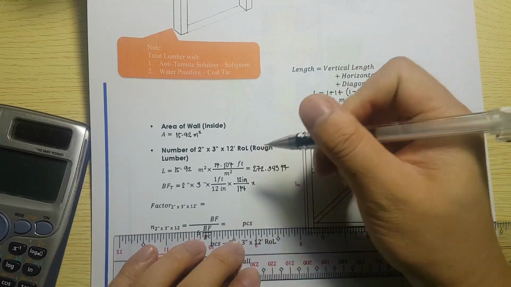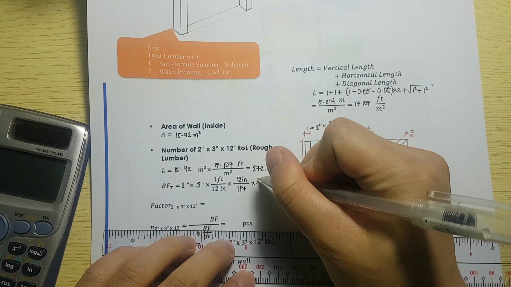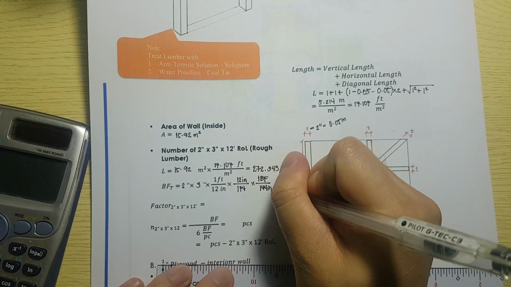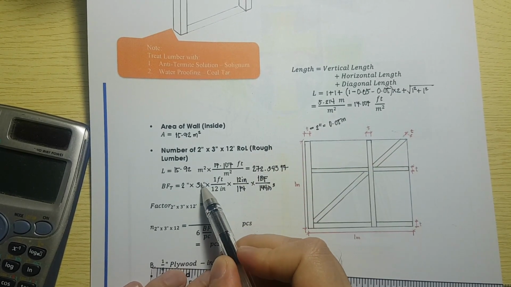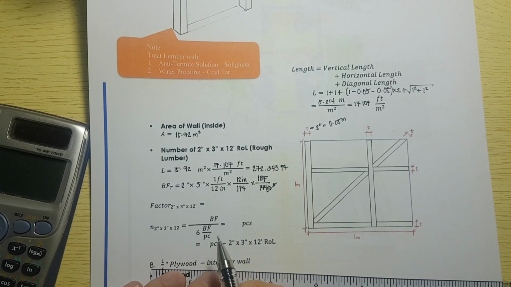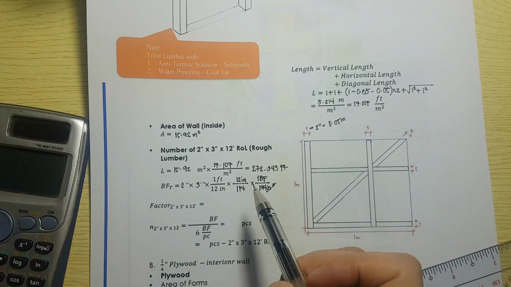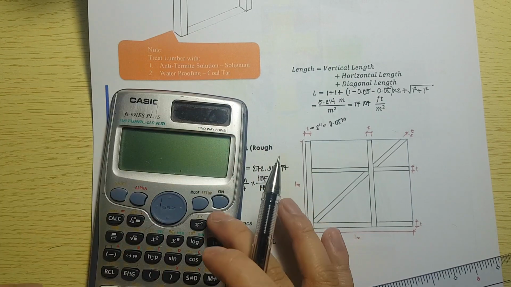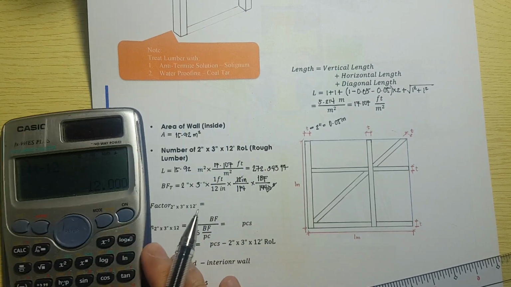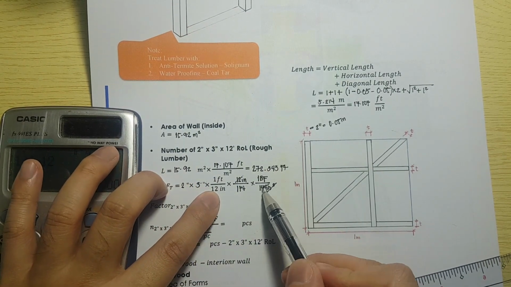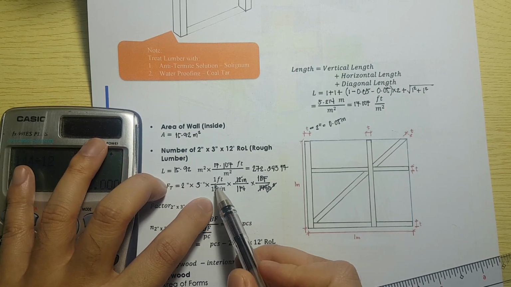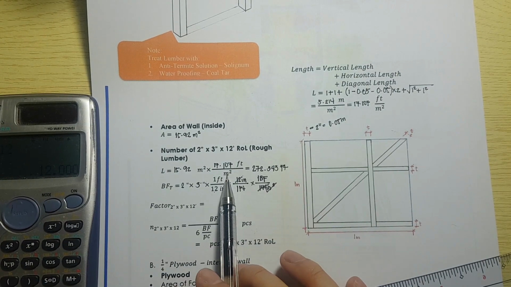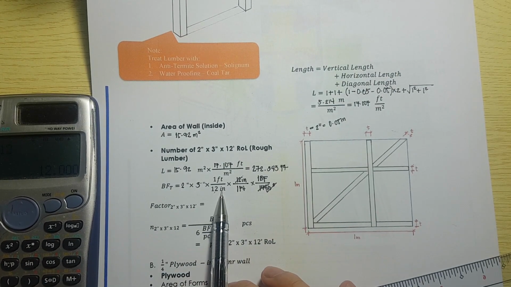But take note that 1 board foot is equivalent to 144 cubic inch. Okay? So inch, magka-cancel yung inch sa denominator. Magka-cancel si 12. Then, 144 divided by 12 is equivalent to 12. So, matitira na lang dito is 12 sa denominator. That's why we have 12. So, para mas madali, 2 times 3 times the length divided by 12. Okay?